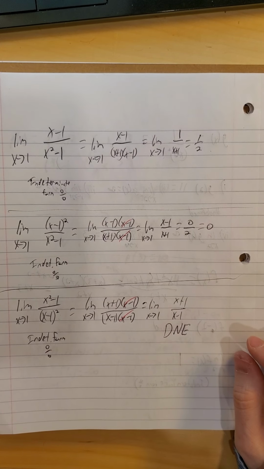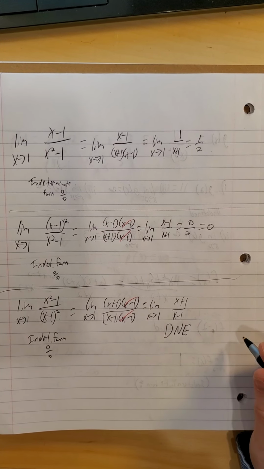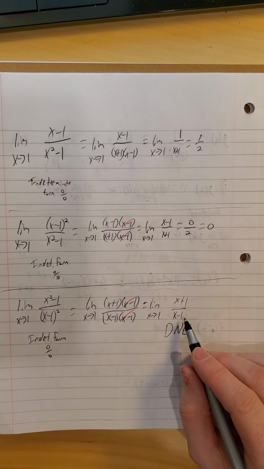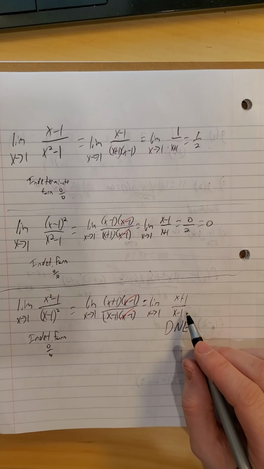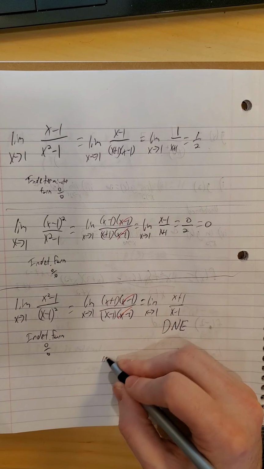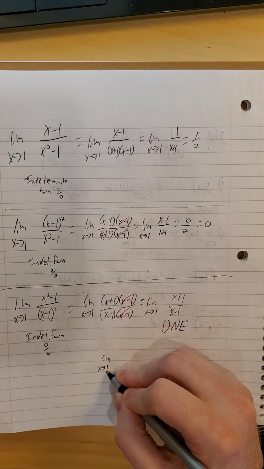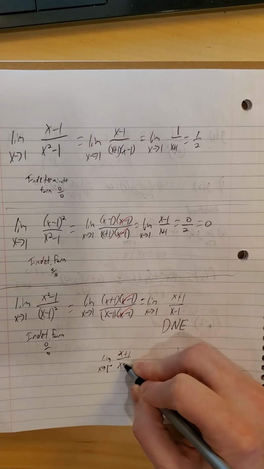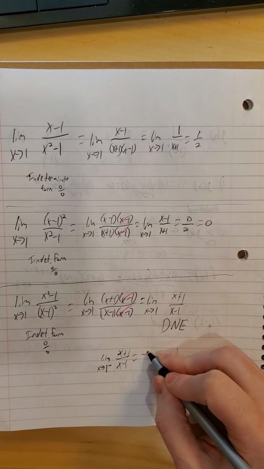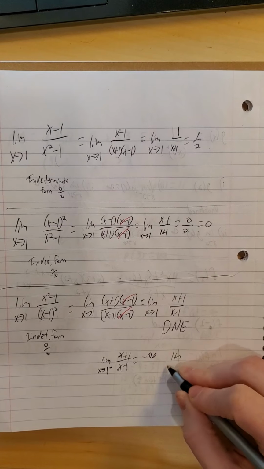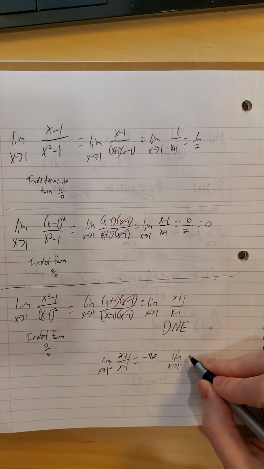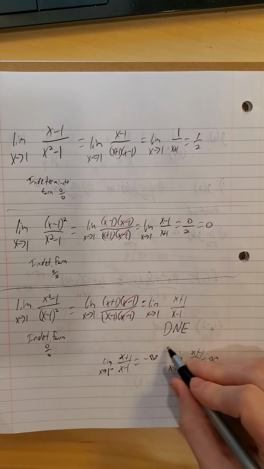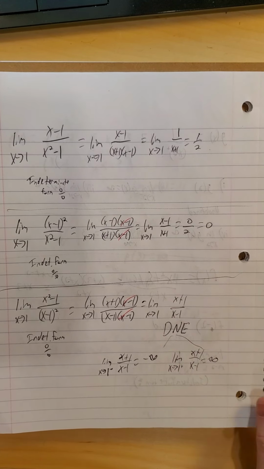I can't do any more algebraic manipulation to this. On the left side, I would approach negative infinity. Right side, I would approach positive infinity. The limit does not exist. Since those don't agree, that's why we're saying this limit does not exist.